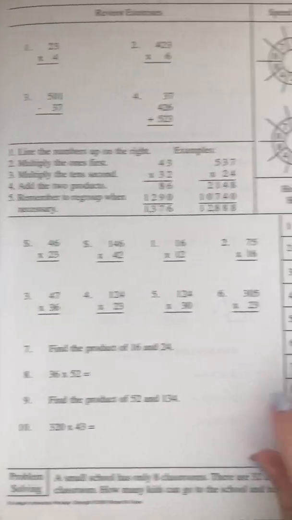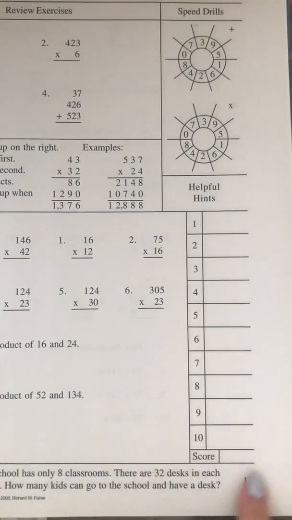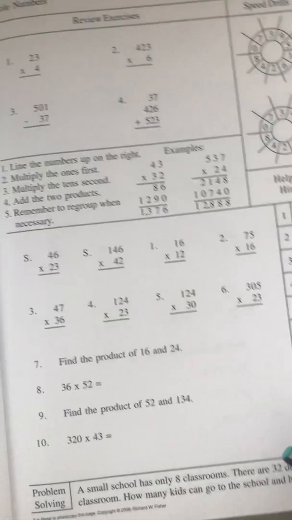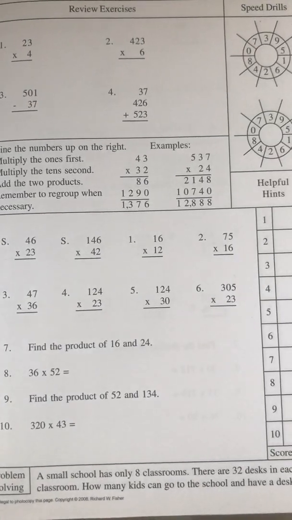And just once again, remember this page is for Thursday and then we have no school Friday. So you're going to do your worksheet tomorrow as a practice.